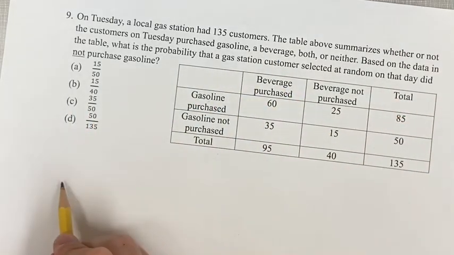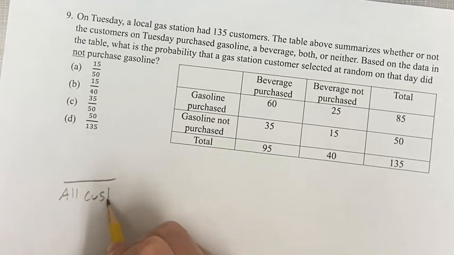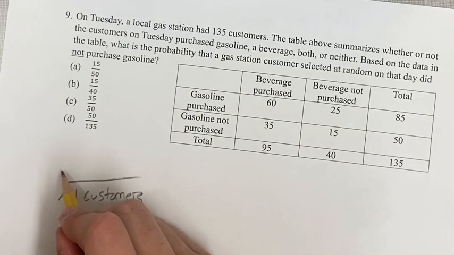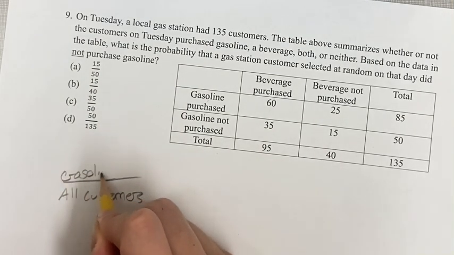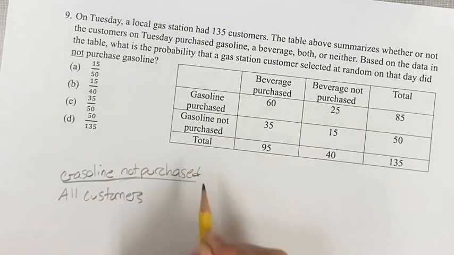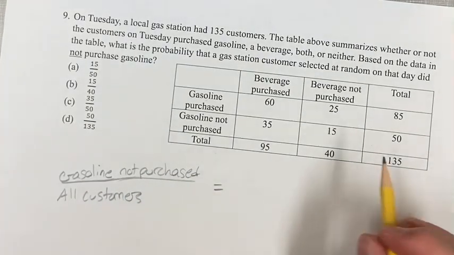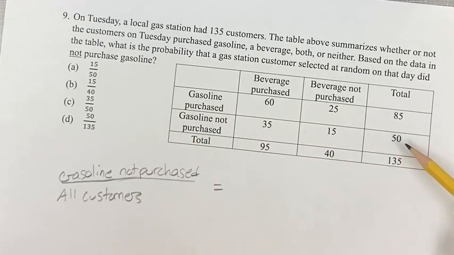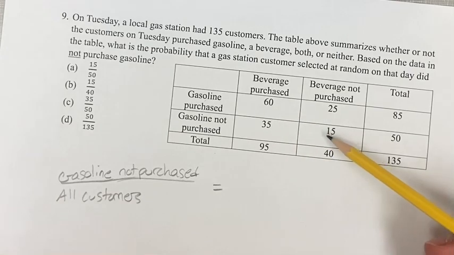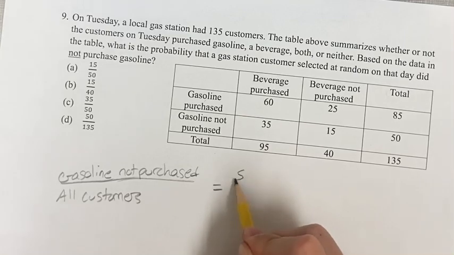So we're looking for the probability that, out of all customers on that day, a customer did not purchase gasoline. The way you do this is you take the number of customers who did not purchase gasoline, which if we look in the table, we say, okay, this row is for gasoline not purchased. This is the people who purchased a beverage. These are the people who did not. And then the total number of people who did not purchase gasoline is 50.